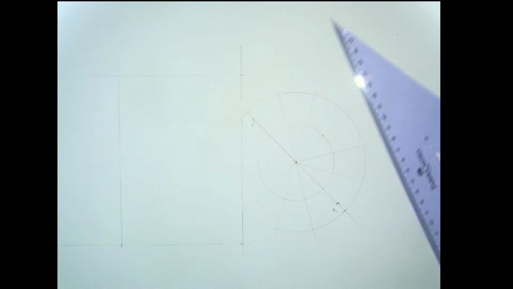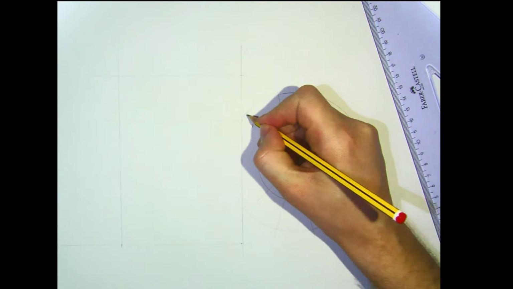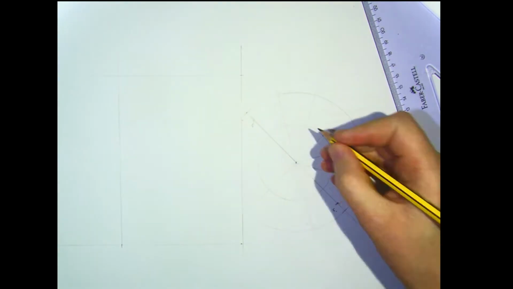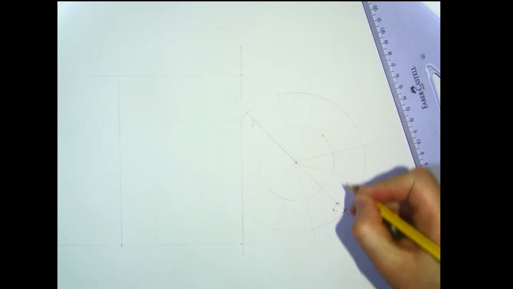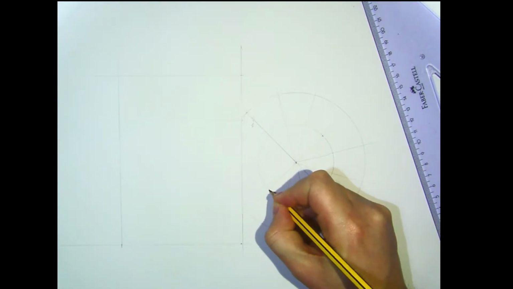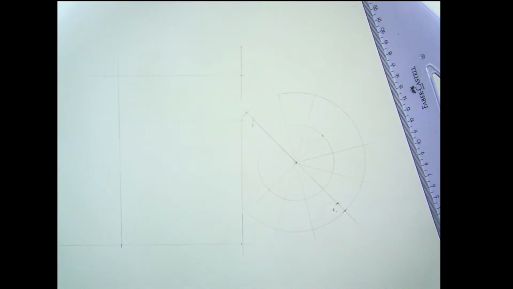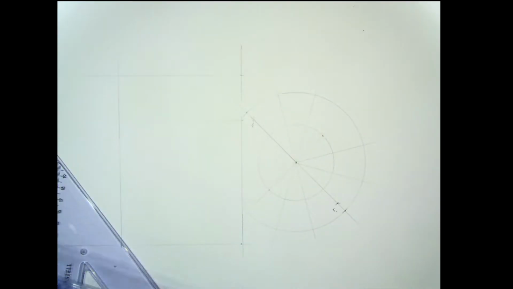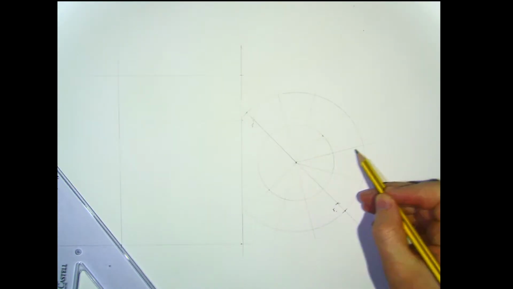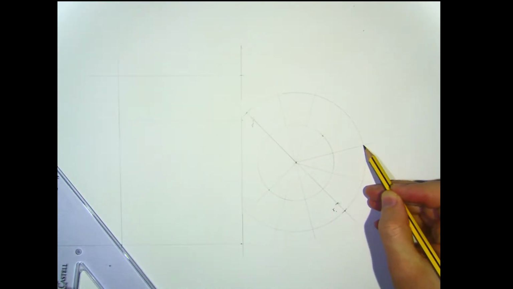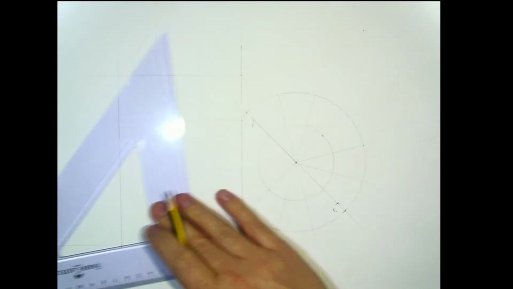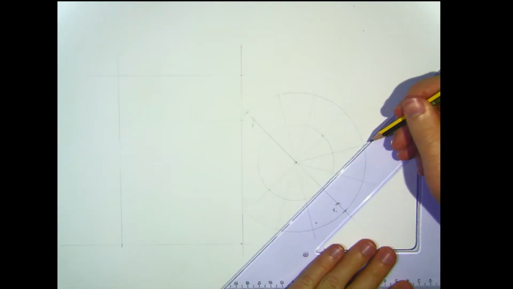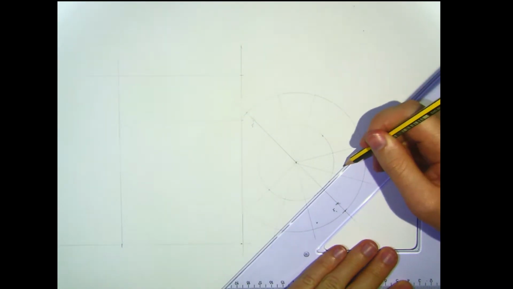We already have 4 points on our curve, at the end of the major and at the end of the minor axis. From each line in turn, this one cuts the major auxiliary circle, so we go perpendicular to the major axis, a line coming down this way at 45 degrees.